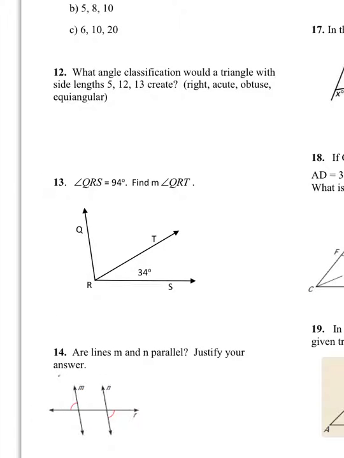What angle classification would a triangle with side lengths 5, 12, 13 create? So now we are using Pythagorean theorem to determine if it's acute, obtuse, or right or equiangular. You really won't be able to determine if it's equiangular unless all 3 sides were the same, because that would be equilateral and equiangular at the same time. So that's right off the bat, no.